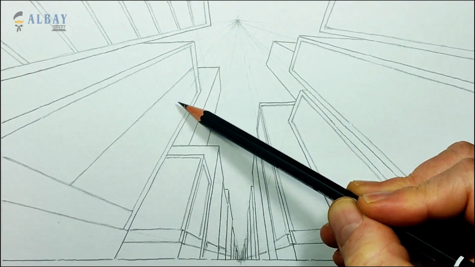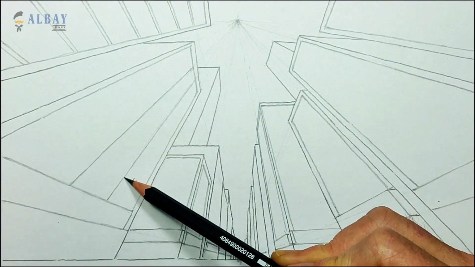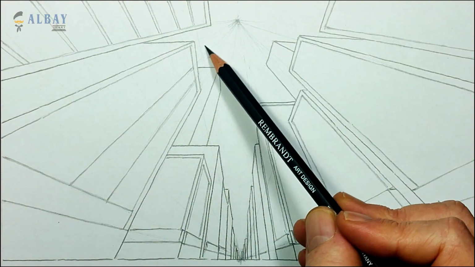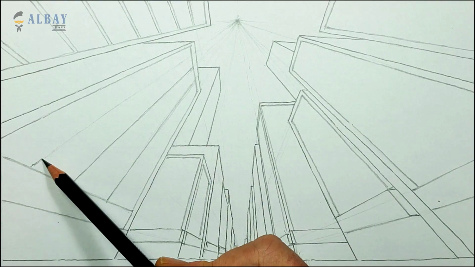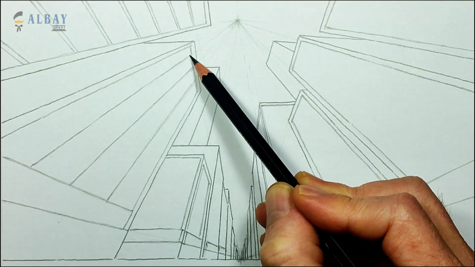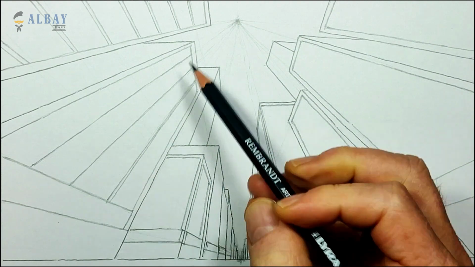I will add street lights towards the end of the drawing. This will add more detail to the drawing. I will obviously need to draw these street lights according to the rules of perspective. I know it might seem a bit overwhelming, but trust me, if you stick to the perspective rules I mentioned, it's actually pretty straightforward.